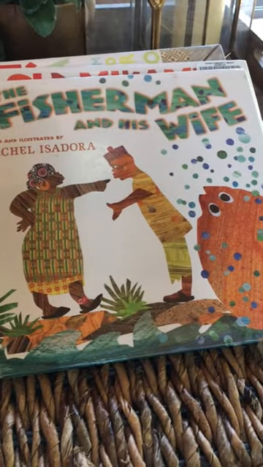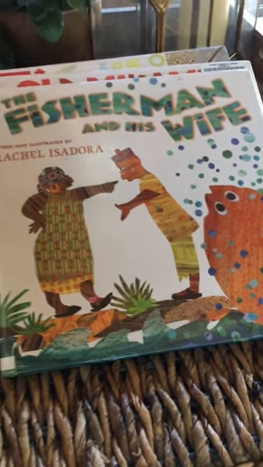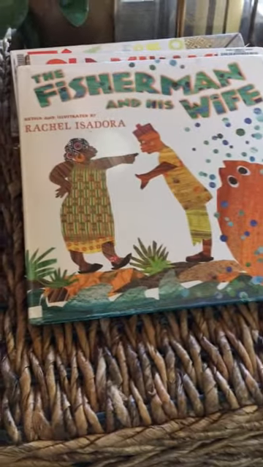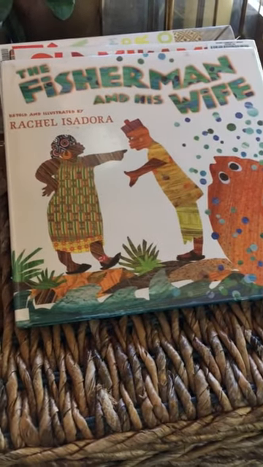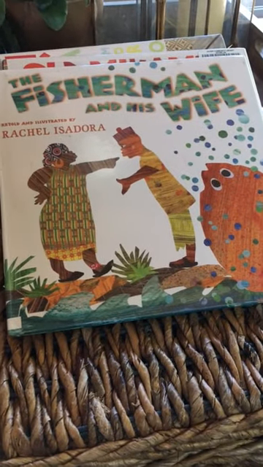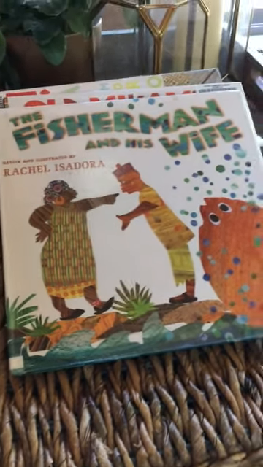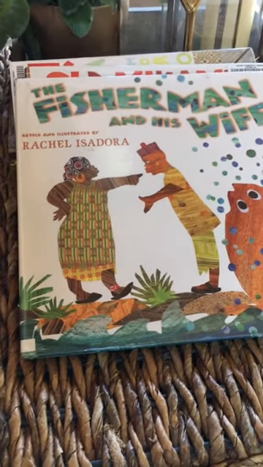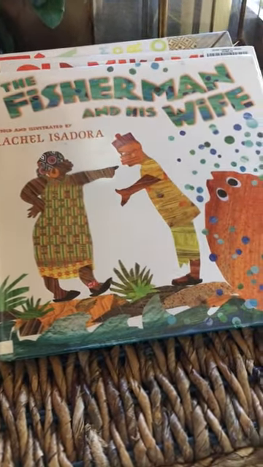Now, a few other books I picked up this week at the library were books by Rachel Isadora, which is an author and illustrator who takes fairy tales and popular children's literature and does an African American or African twist on them.